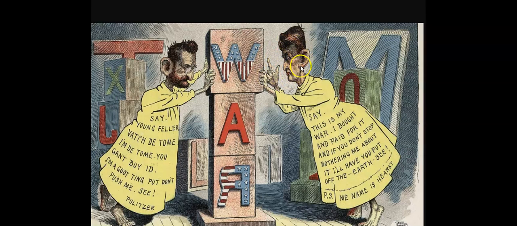This fellow here, people would have recognized right away as William Randolph Hearst, the publisher of the New York Journal. And because they both had the yellow kid, they dress him up in this cartoon, making fun of them as the yellow kid. And you see they're playing with these blocks like they're children, spelling out war.